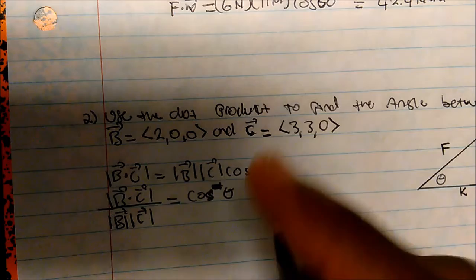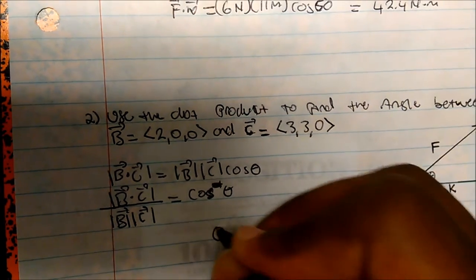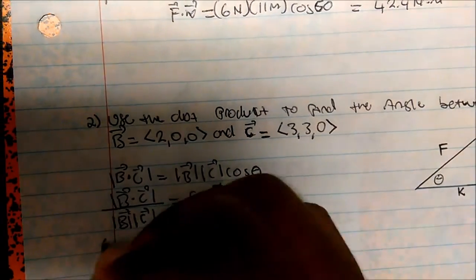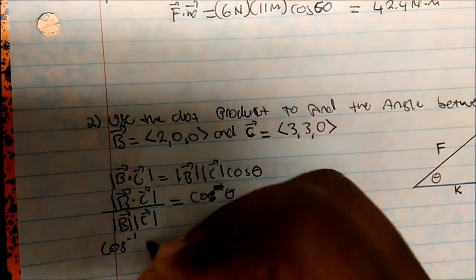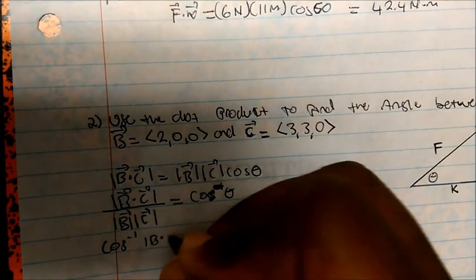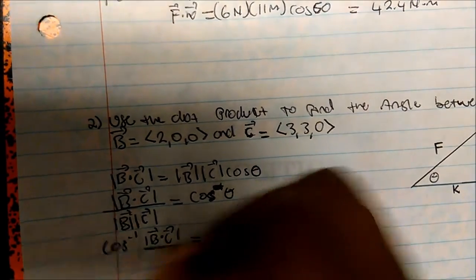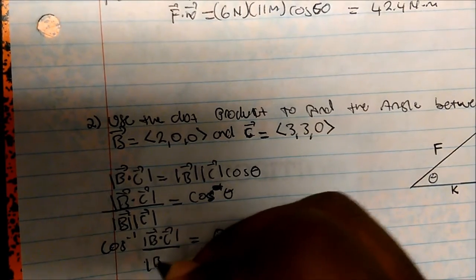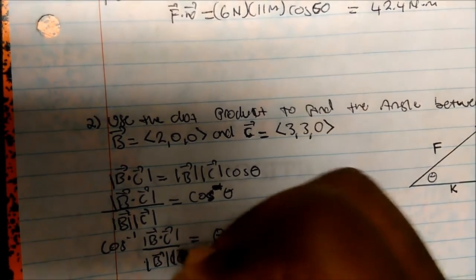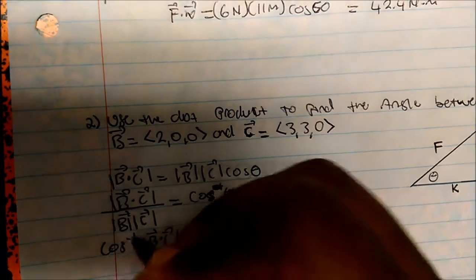And so if I want to find theta, then we shall say theta is equal to cosine inverse of the magnitude of B dotted into C divided by the magnitude of B times the magnitude of C. Okay, so this is how we would find the angle.